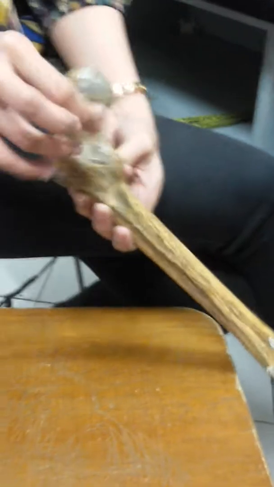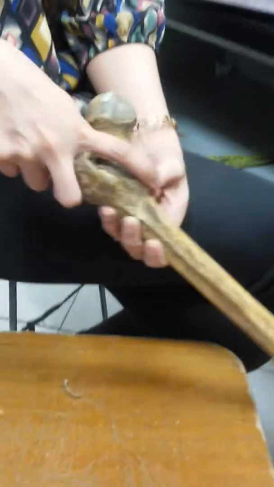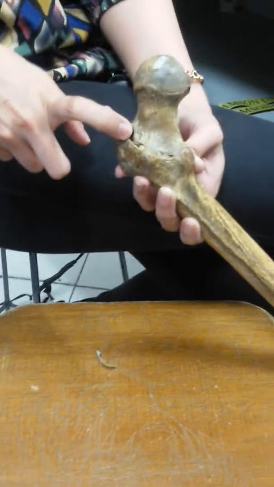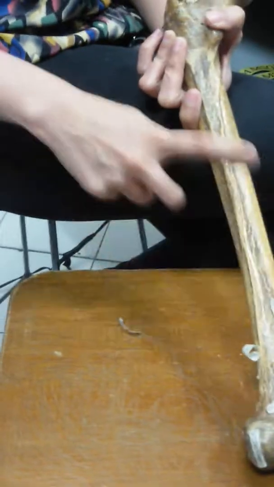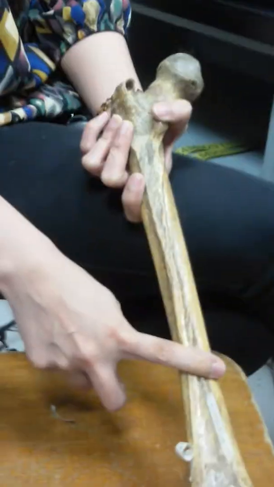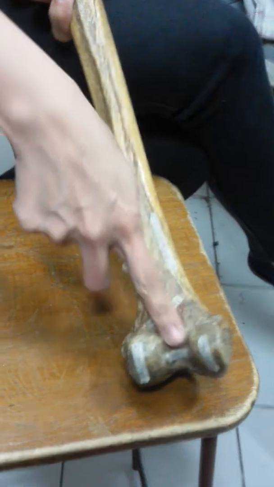So, this is the head of the femur. Ito yung neck ng femur. Remember the greater and lesser tubercle sa humerus? Meron din dito, but you call it the greater and the lesser trochanter. Hindi na siya tubercle, trochanter na siya. Head of the femur, the neck of the femur, greater and lesser trochanter. So, this is the shaft or the body of the femur. This is your intercondylar fossa.